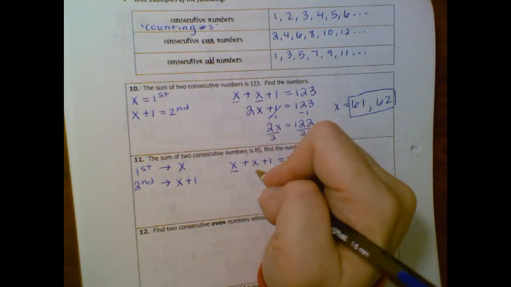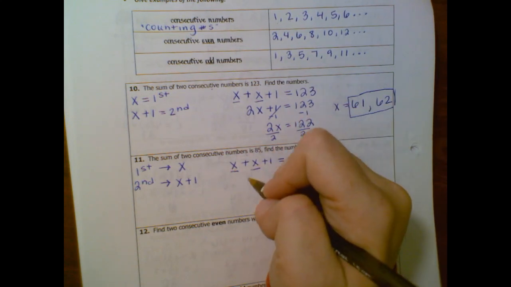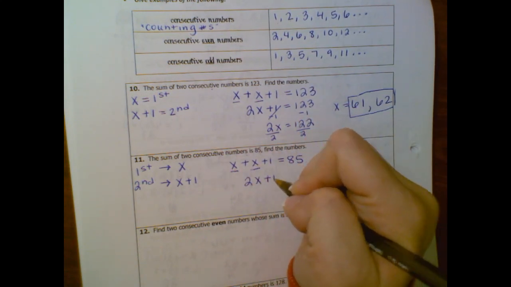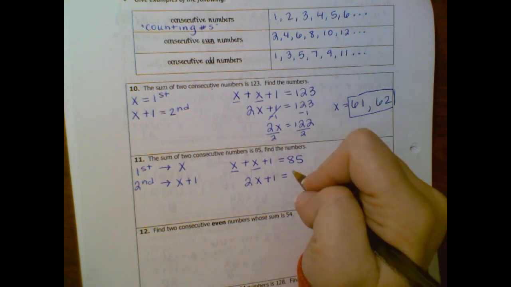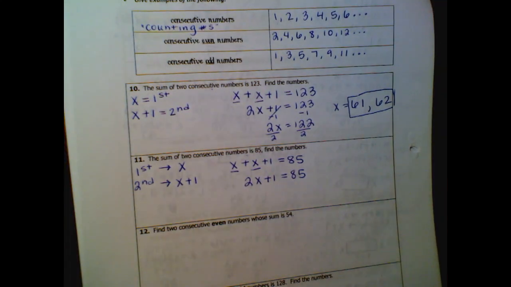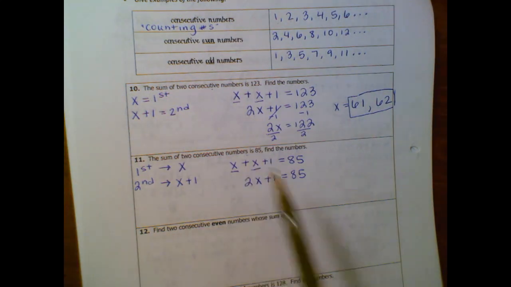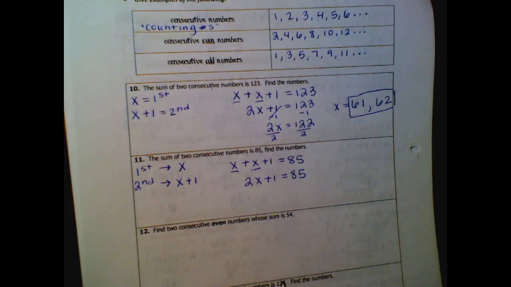Combine like terms. So I have 2x, and this is going to be the same steps every time that we're doing word problems. After you set up your equation, you always combine like terms next. And those like terms are going to most likely be your x's. You might have numbers that you combine.